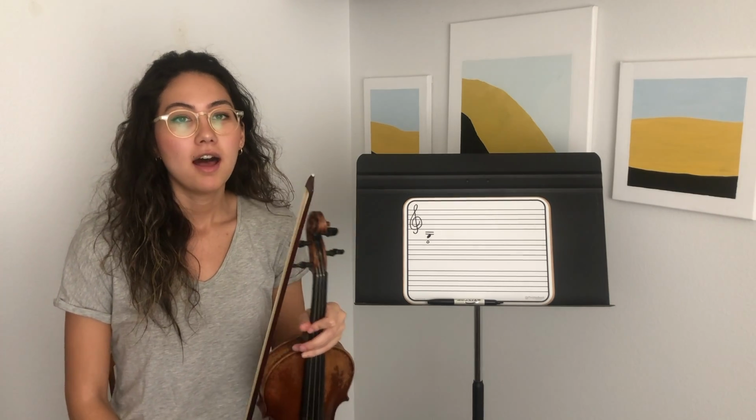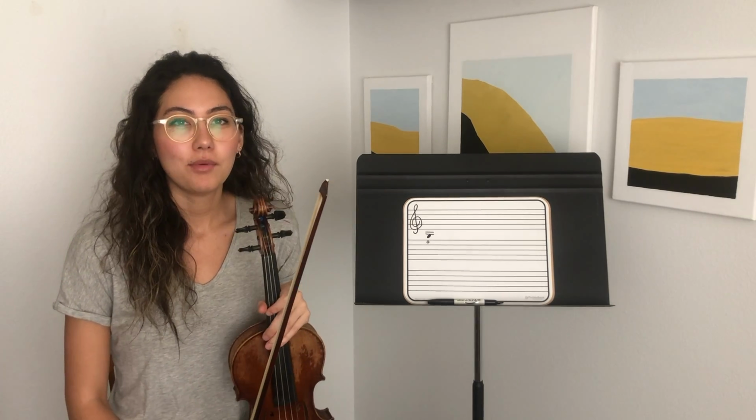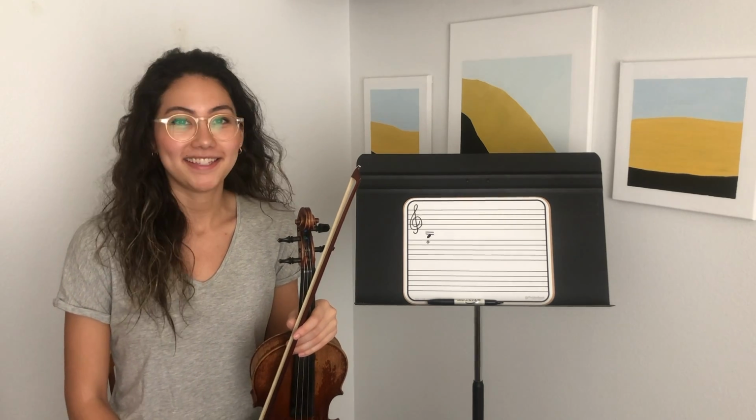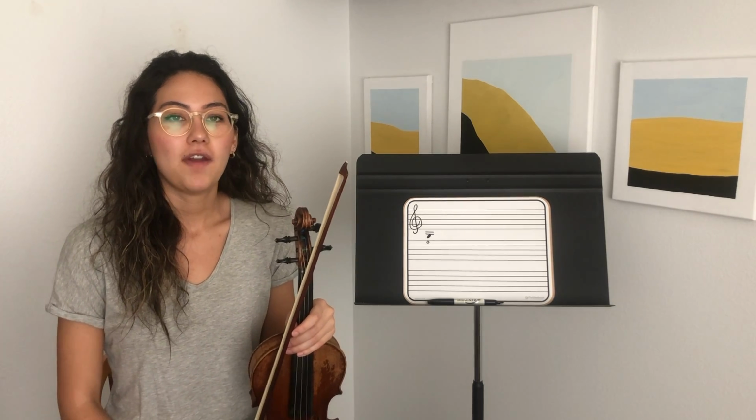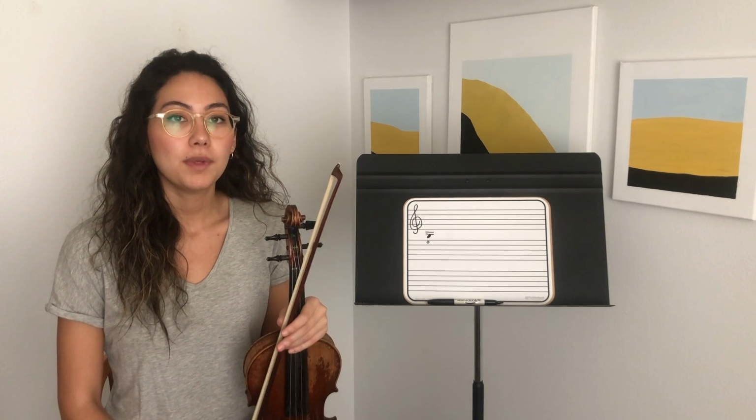Today I'm going to be talking about the most commonly found notes on the G string. I'll show you how to play them, what they sound like, and what they look like on the staff. The very first note found on the G string is called open G.